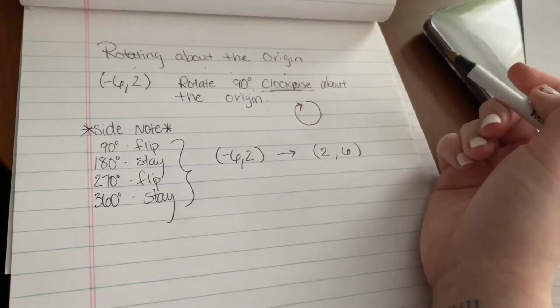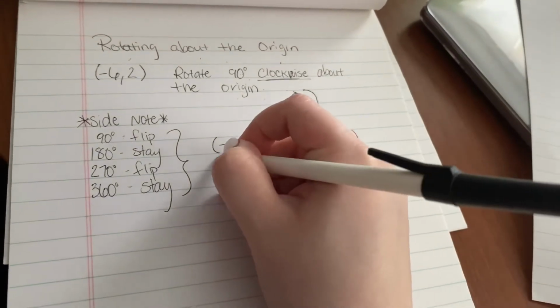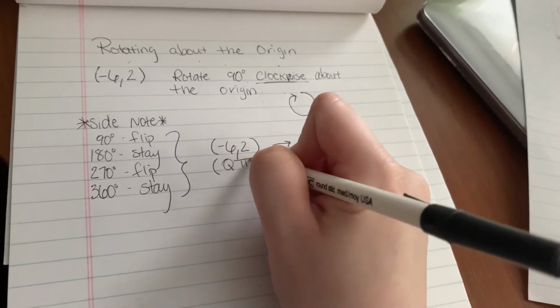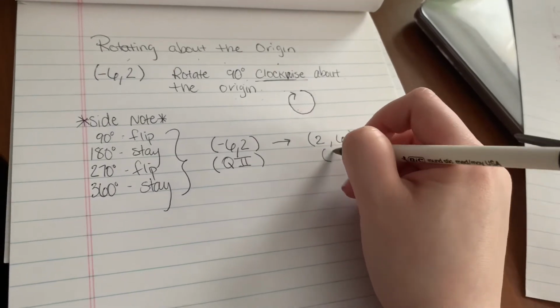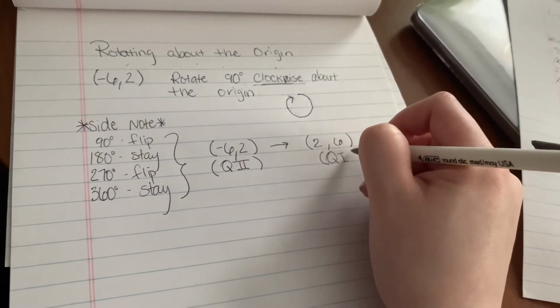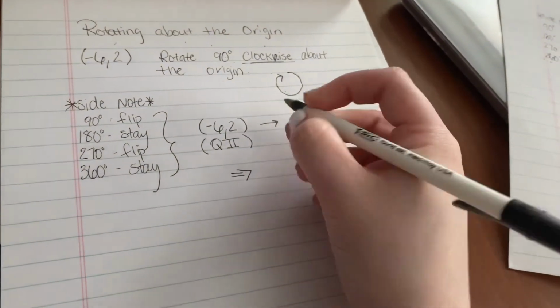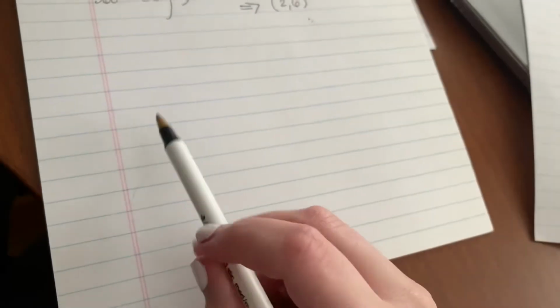Since I'm using clockwise, I'm moving the way a clock would move. I need to figure out which quadrant -6, 2 is in, and we know that it's quadrant 2 because of the signs. And being that it's moving 90 degrees clockwise, I know that it would end up in quadrant 1. So therefore, my final answer is 2, 6.